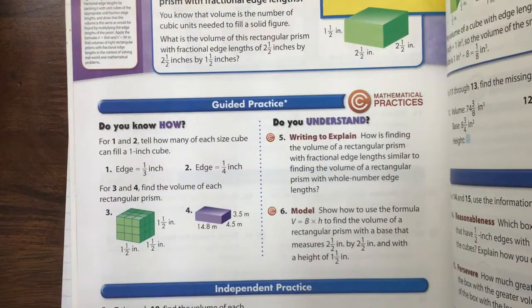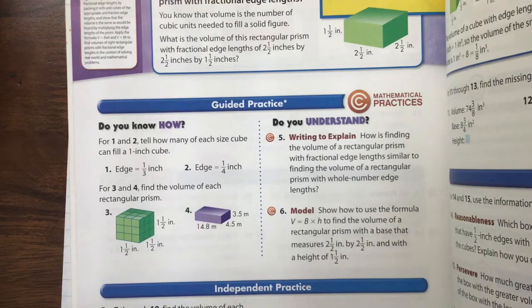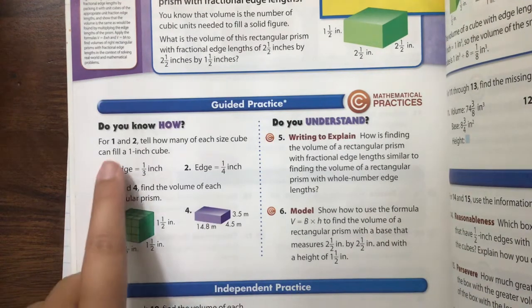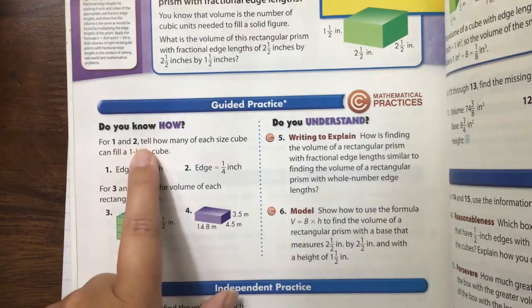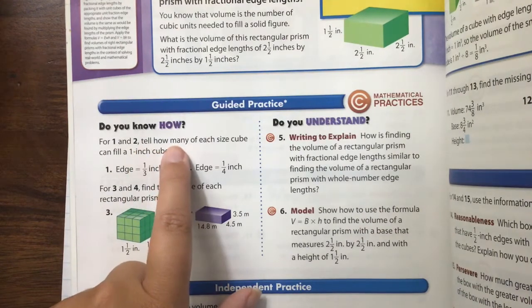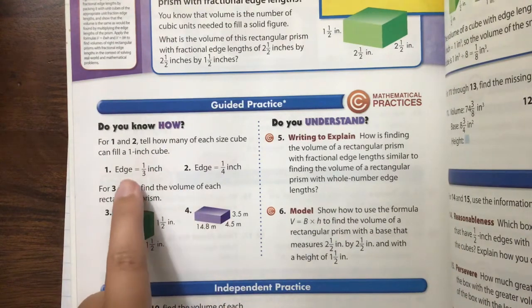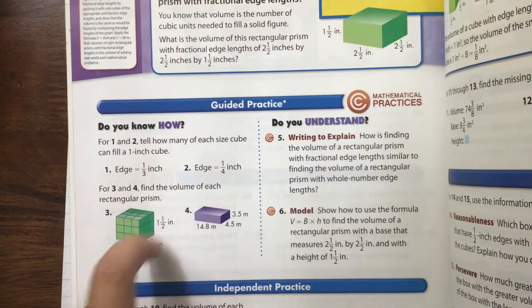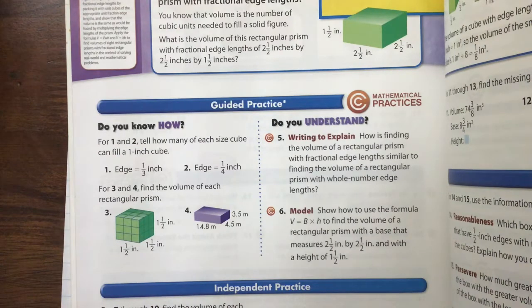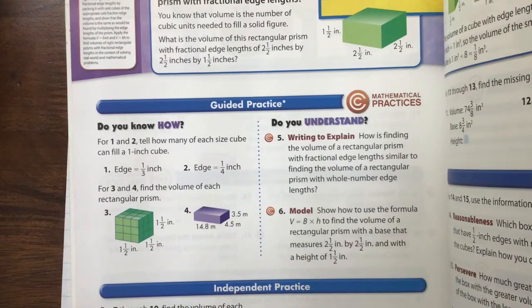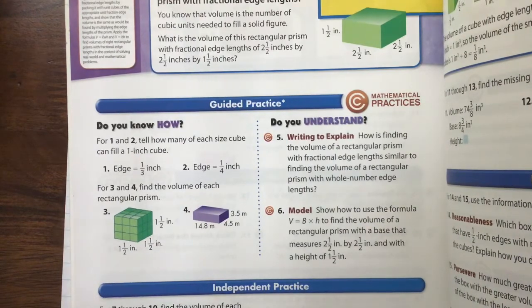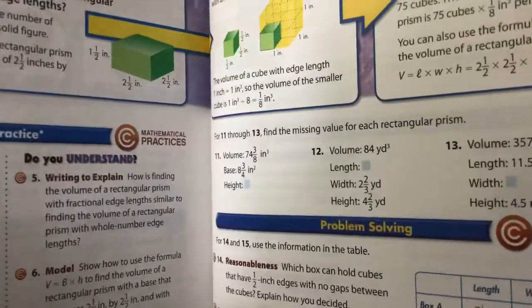Let's begin in our text by taking a look at number 1 and the instructions for it. The instructions say that for problems 1 and 2, tell how many of each size cube can fill a 1-inch cube. And the number 1 says the edge is 1/3 inch. Whoa. The first time you read this problem and these instructions, you may be thinking, what? So I'm going to take a look at the examples in the top of the textbook.